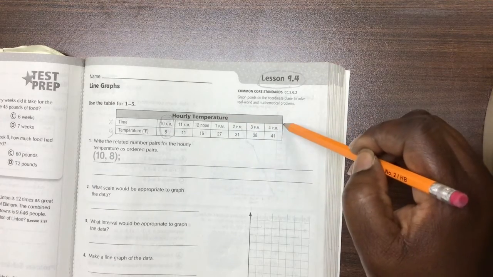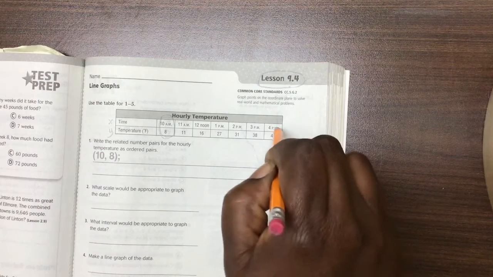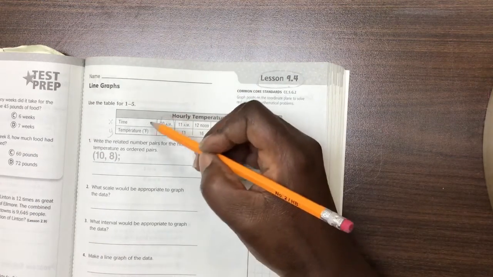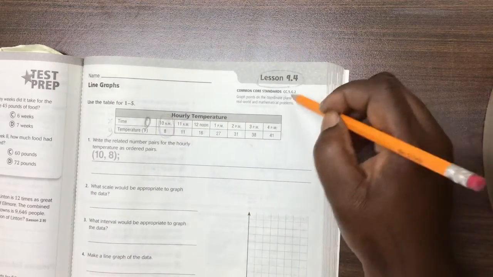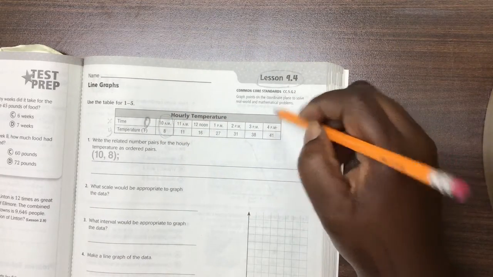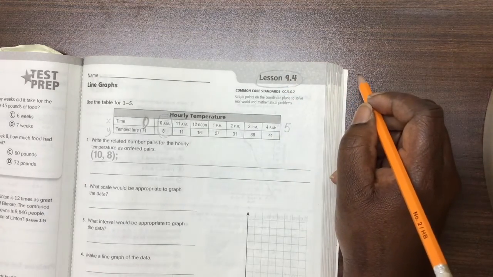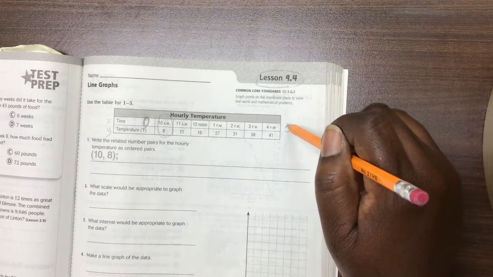So they each are just an hour distance apart. Since they're just an hour distance apart, we start at 0, which is nothing, and we can end at 4, or we can actually end at 5. So either way it goes, from 0 to 5, we can show our hours.